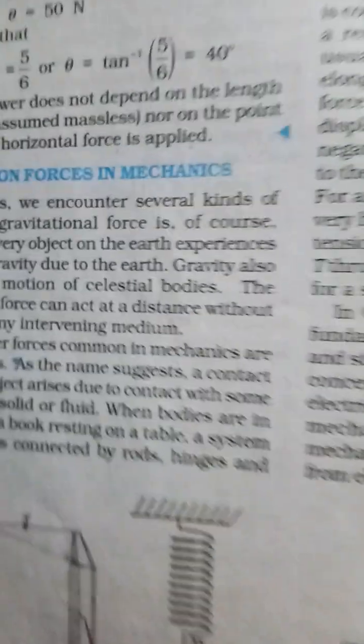So we have studied common forces in mechanics. Next video we will discuss friction.